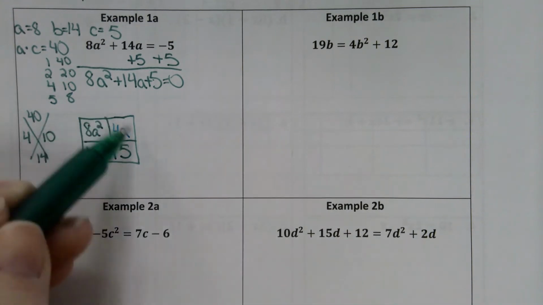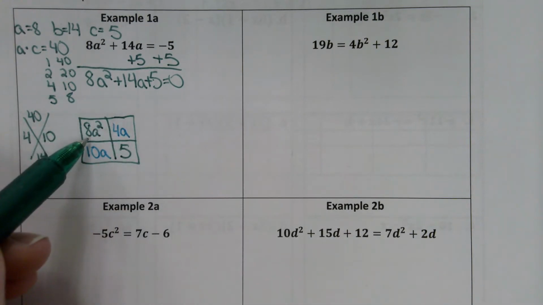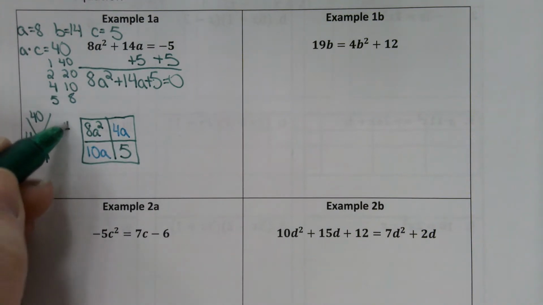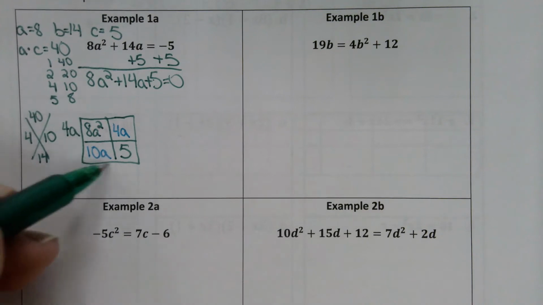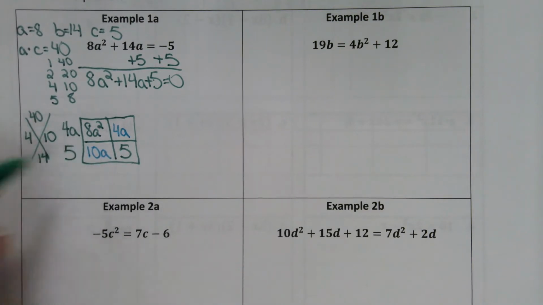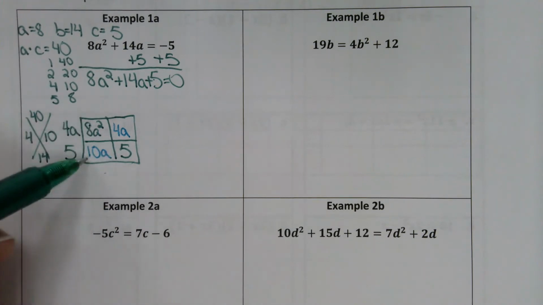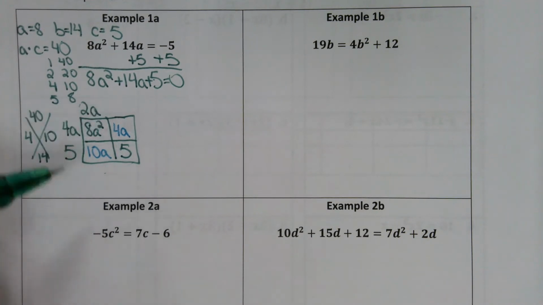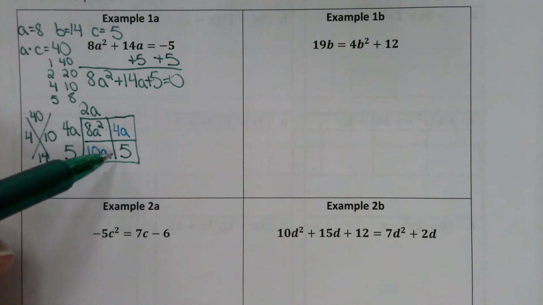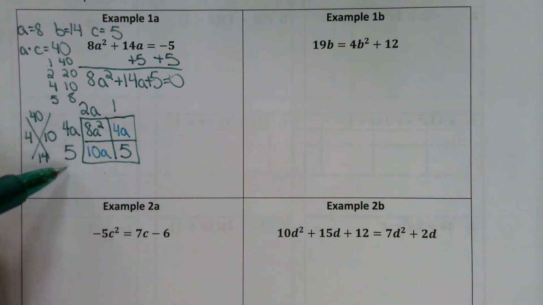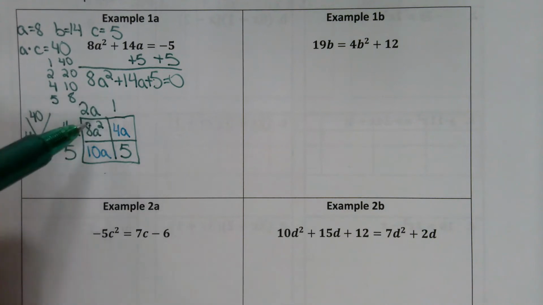Looking at the top row, what's the biggest number that can be divided into both 8a squared and 4a? That would be 4a. The biggest number that can go into 10a and 5 is 5. The biggest number that can go into both 8a squared and 10a is 2a. And finally, the biggest number that can go into 4a and 5 is 1. So our factors are 4a plus 5 and 2a plus 1.